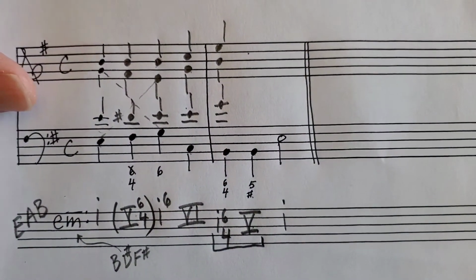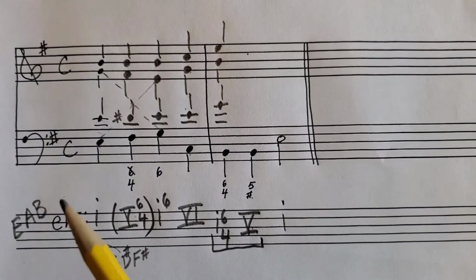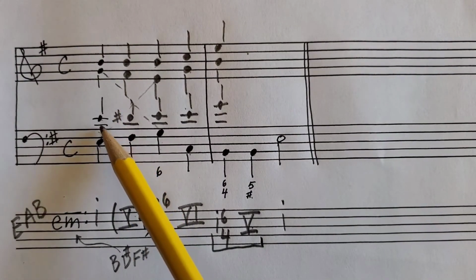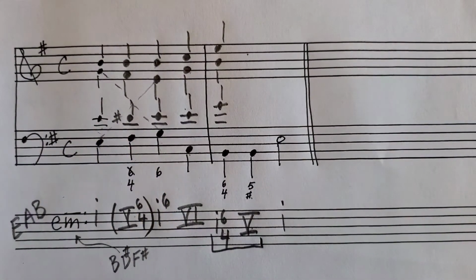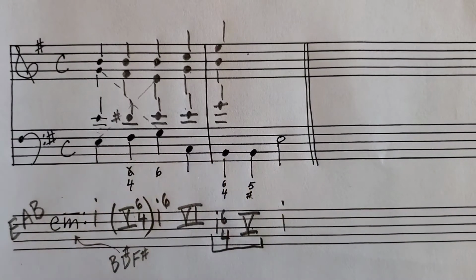Pretty high voicing. If you don't like that high voicing, you can actually go back and maybe start with the B in the tenor instead of the E in the tenor, and that would give you a little bit different voicing at this spot.